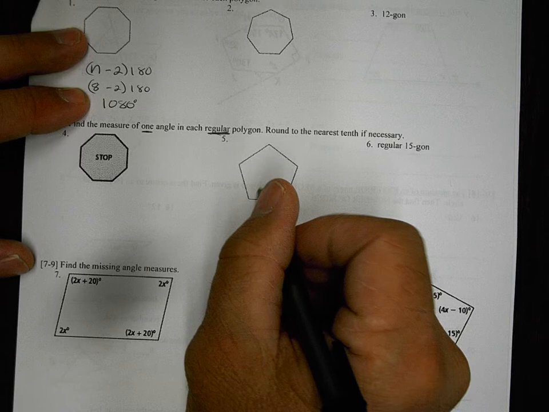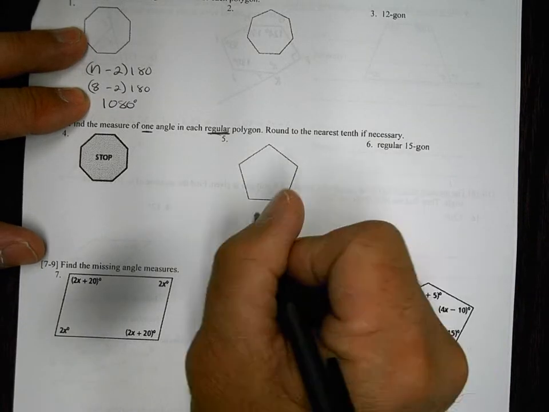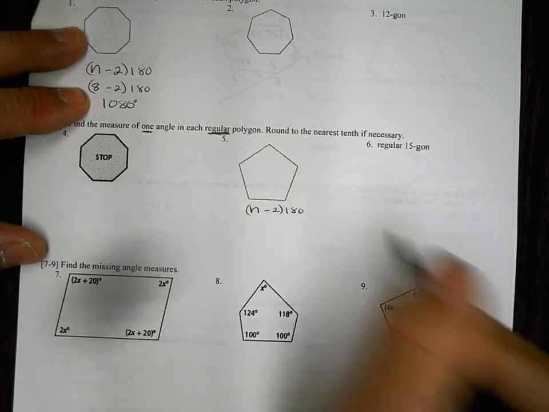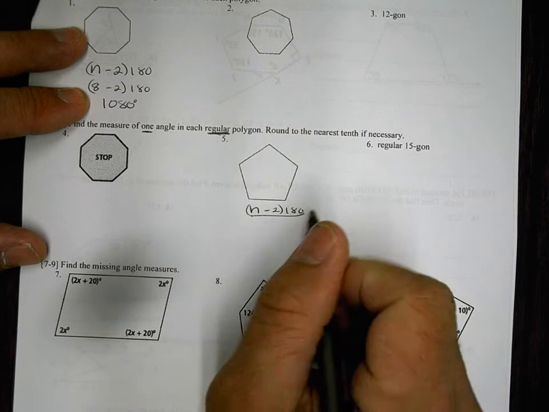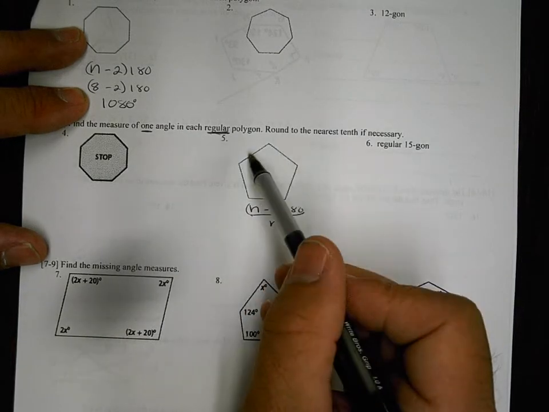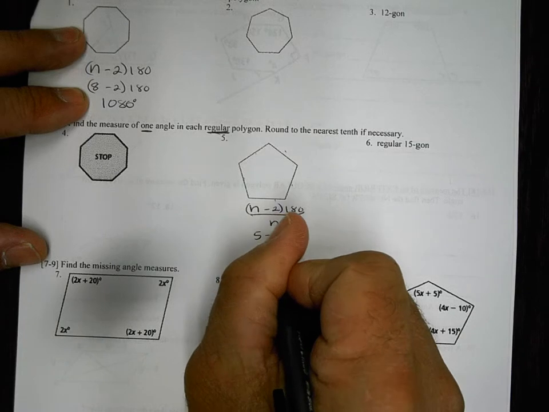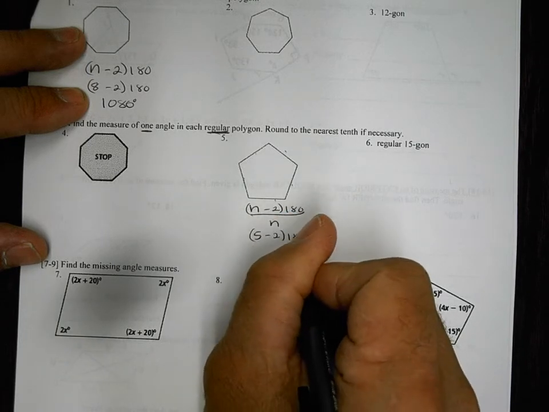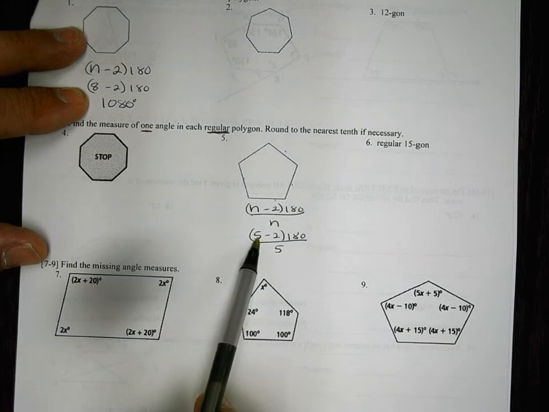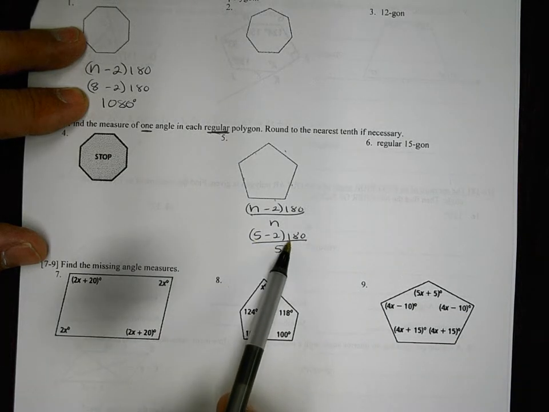So to find one interior angle of a regular polygon, it is n minus 2 times 180. That'll give you the sum, and then you simply divide it by the number of sides. So how many sides do we have? 1, 2, 3, 4, 5. So this is simply 5 minus 2 times 180 divided by 5. Okay, so 5 minus 2 is 3, and 3 times 180 is 540.